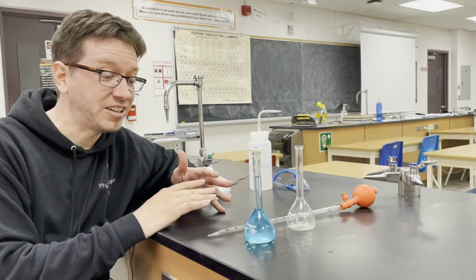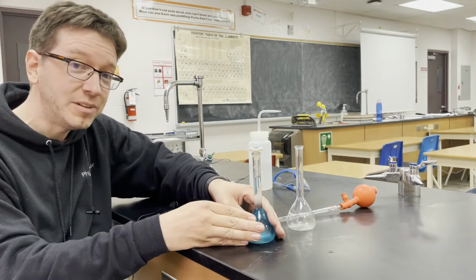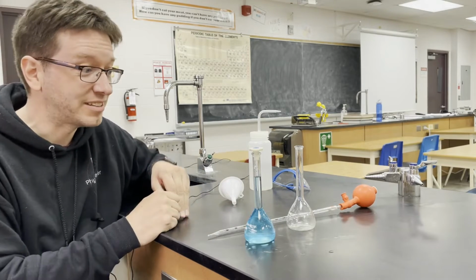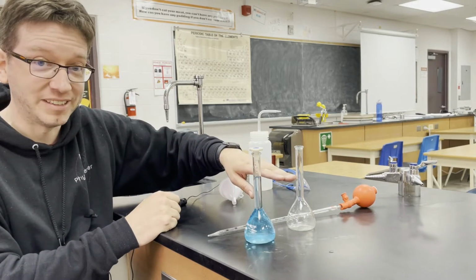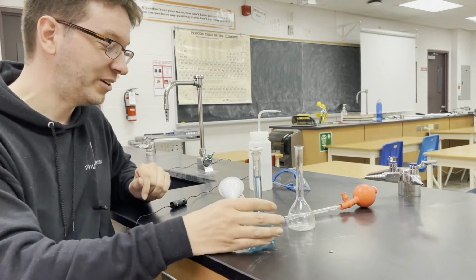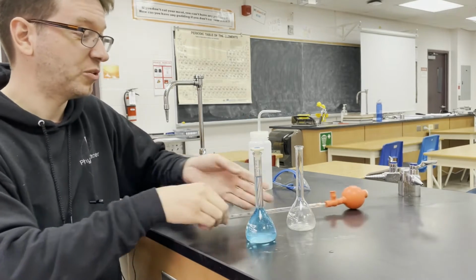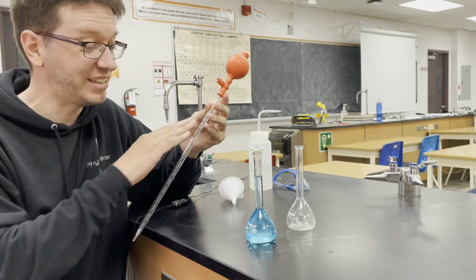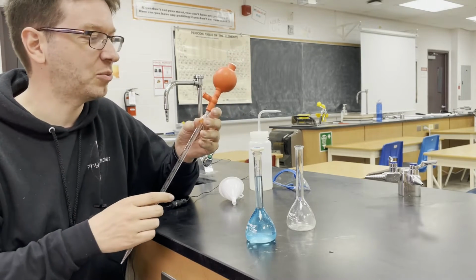Now that I've done the calculations and I know I need 20 milliliters of this solution, and then the rest I'm just going to add more distilled water until I reach 100 milliliters. So what we're going to do is we're going to use a pipette to measure exactly 20 milliliters. Now this is a 10 milliliter pipette, so we're just going to do it twice.